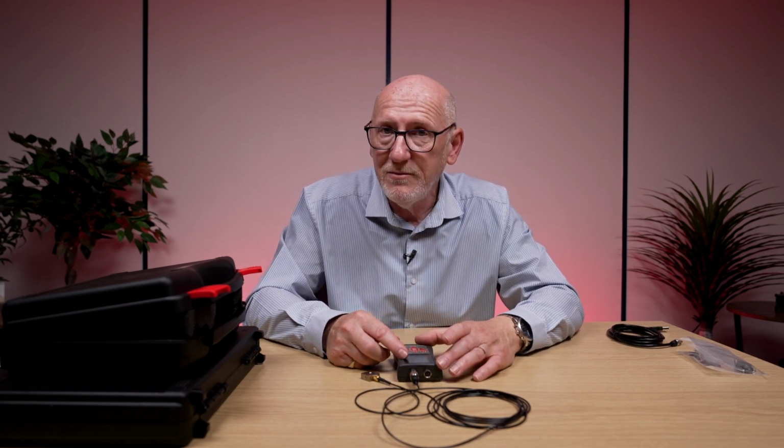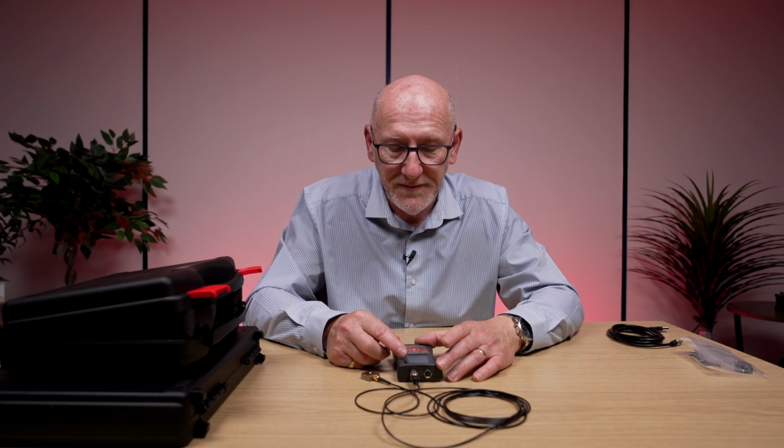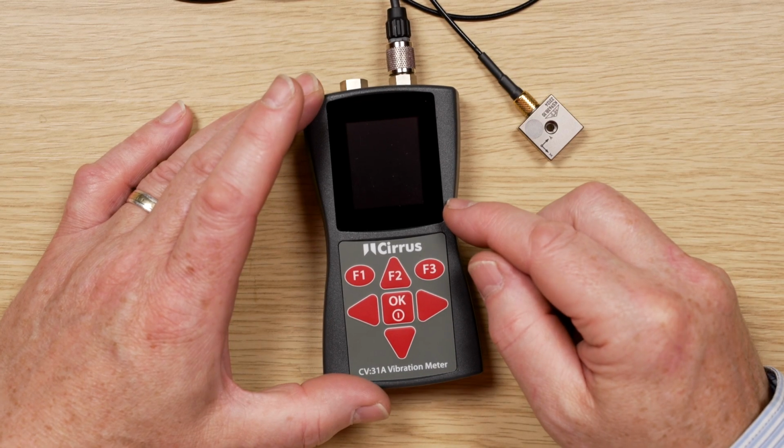They're not being amended for humans' reaction to vibration. The same with velocity, it just measures the velocity, or it measures the displacement. So if you just want to measure those things without them being attenuated for the way we need to do that for the particular standards that we're measuring, then you can actually select those on here. So let's go back to the main menu again.